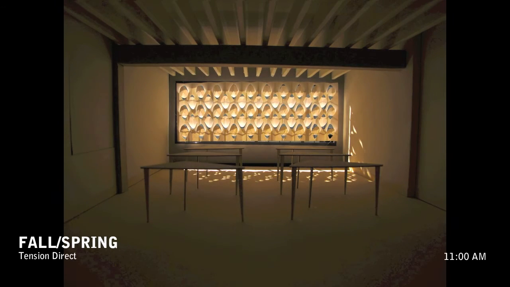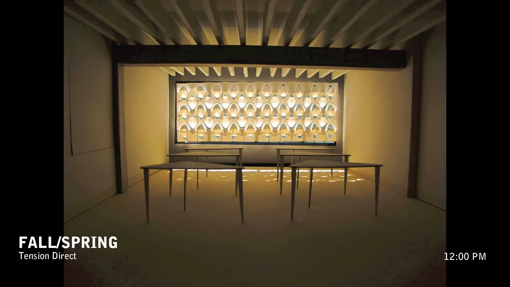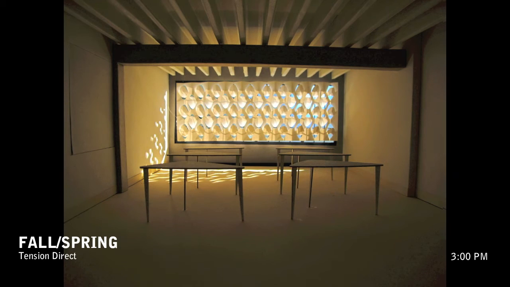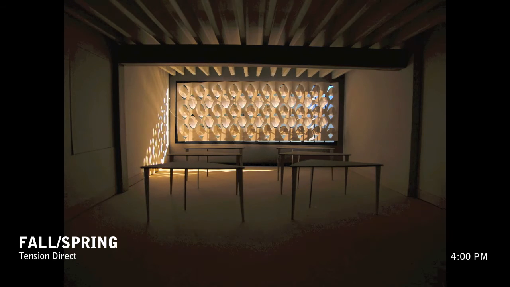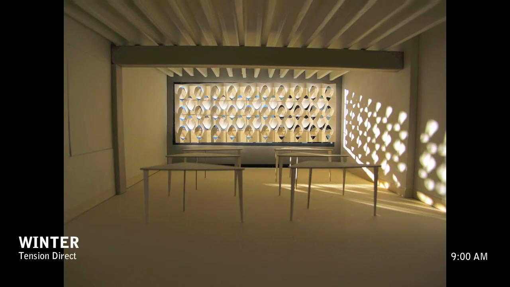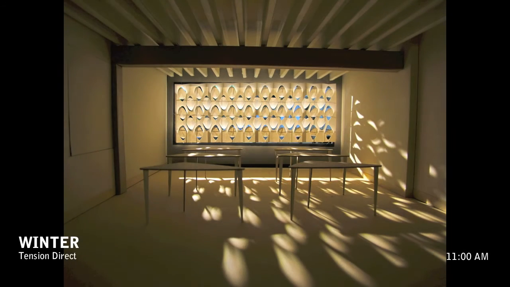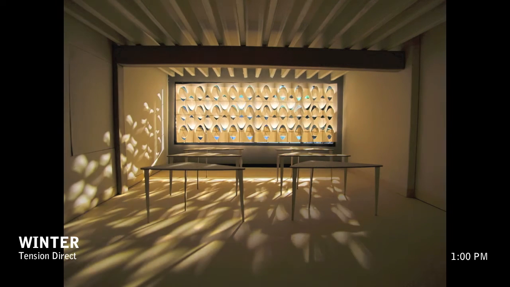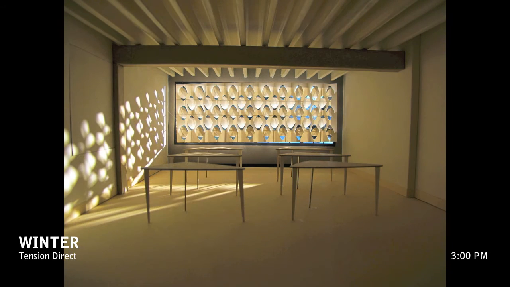The space is diffusely lit, yet the light is never directly on any work surface. During the winter, ample daylight is allowed into the room, but not as much as with the compressed screen. The visual pattern in the space is not as striking.